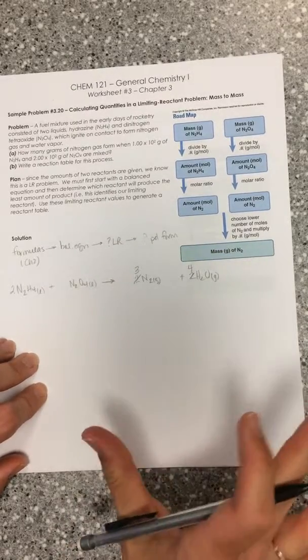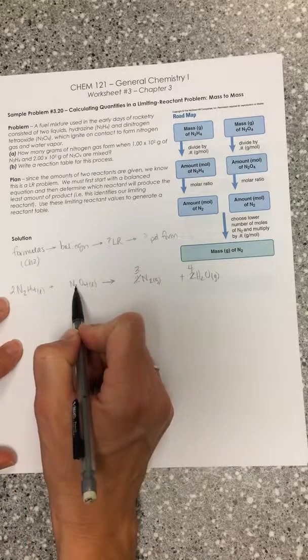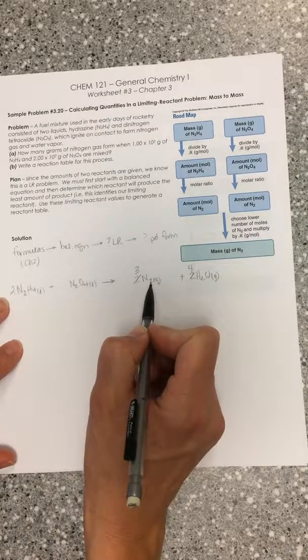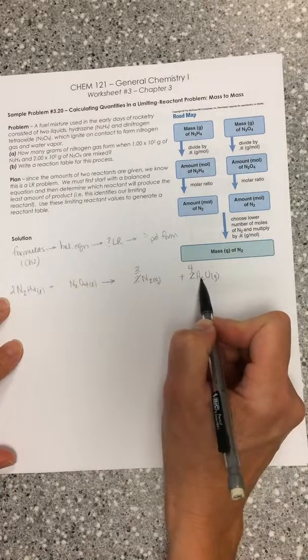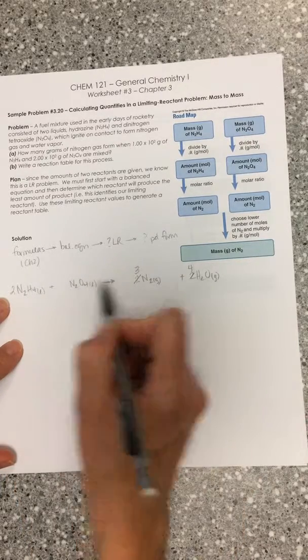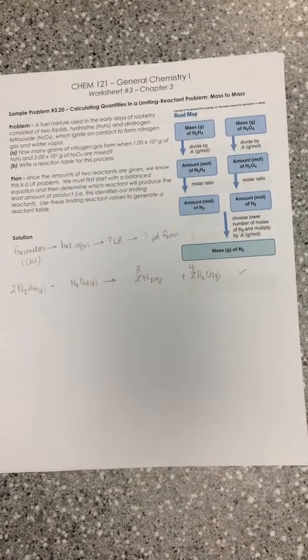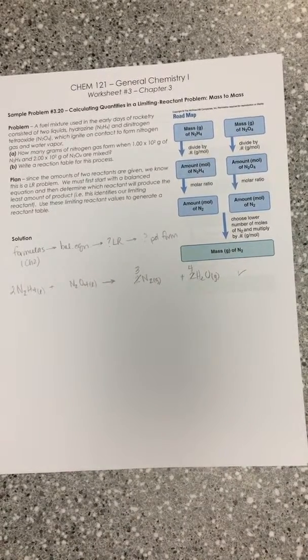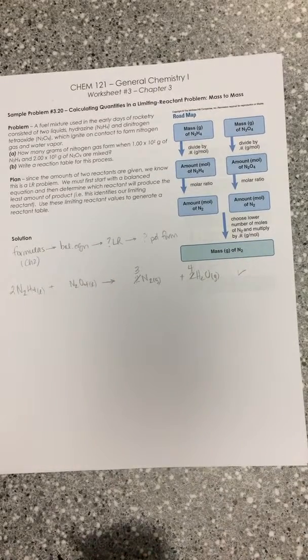All right, let's just check and make sure that everything's good. 6 nitrogens, 6 nitrogens. We've got 8 hydrogens, 8 hydrogens. 4 oxygens, 4 oxygens. Okay, check, we're balanced. So, just another example of balancing chemical equations. A lot of times it might be iterative. You might have to go back and forth.